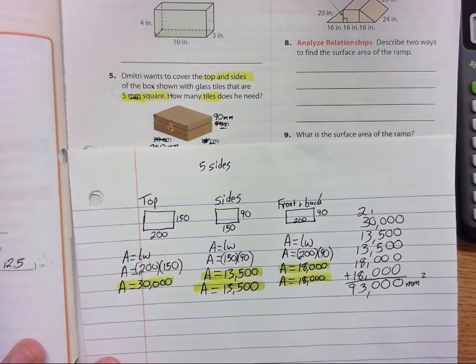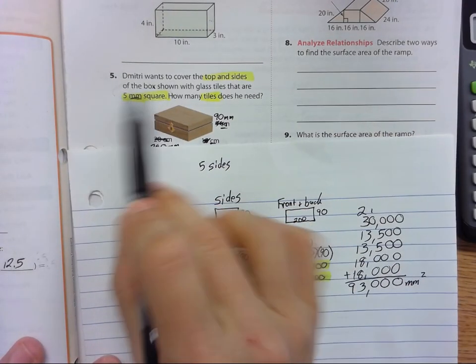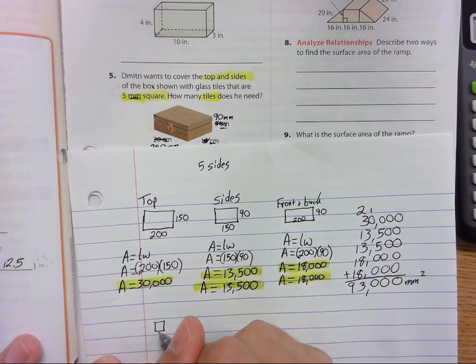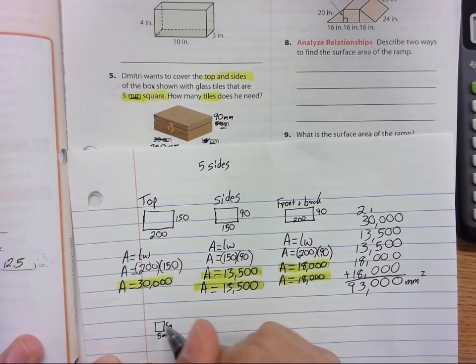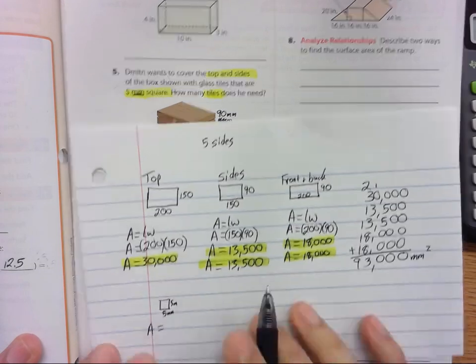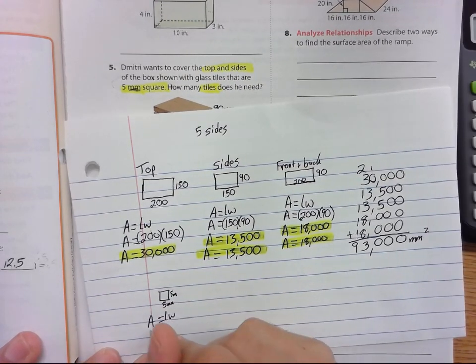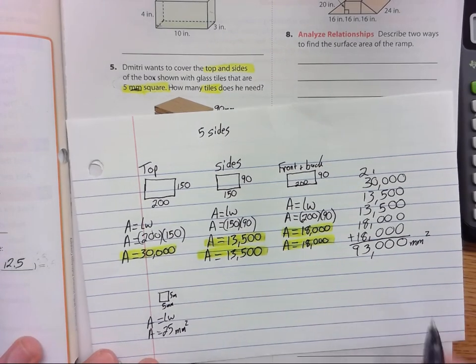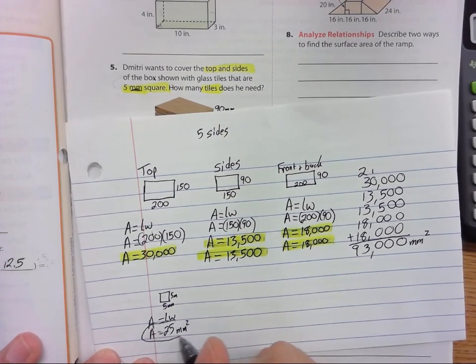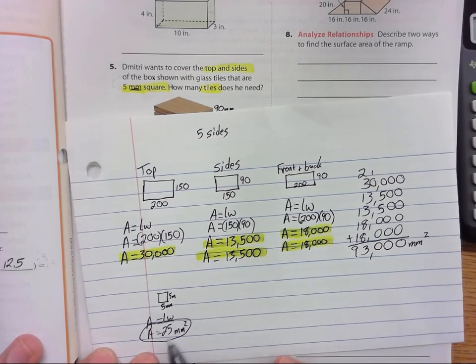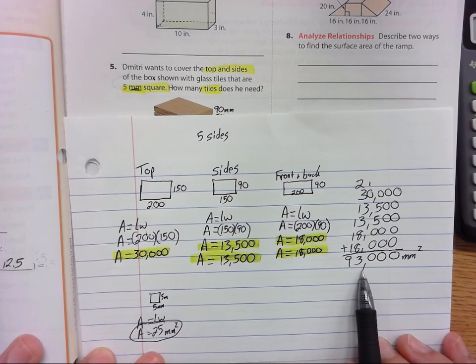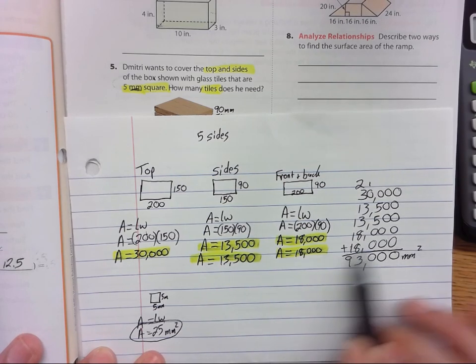Now, he wants to cover it in tiles. So how many of these fit? Well, each tile is 5 millimeters by 5 millimeters. So the area of each tile is 25 square millimeters. So how many of these will it take to cover this much space? So we have this total area.